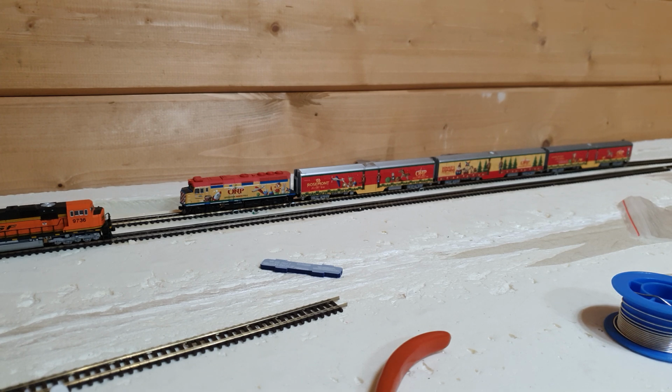I may put some down so the down line, which that train is on, can go all the way around. At the moment, I've learned how to set up a shuttle run for that train there, the Christmas train.